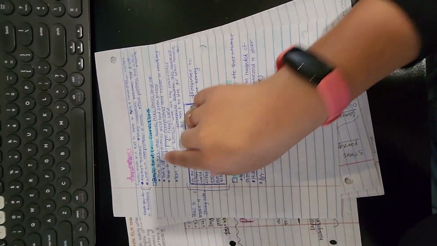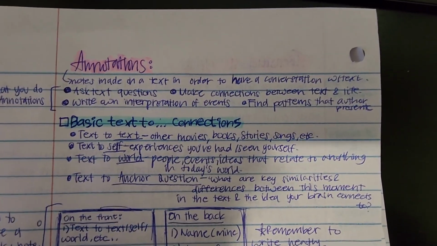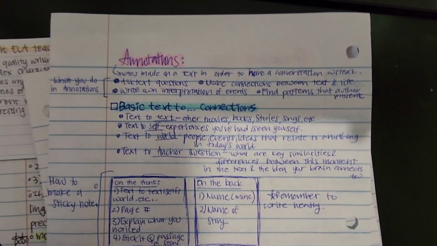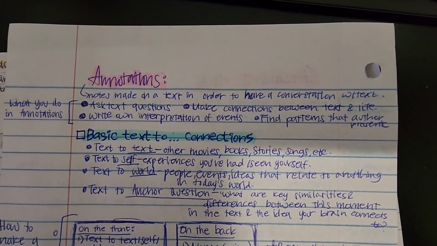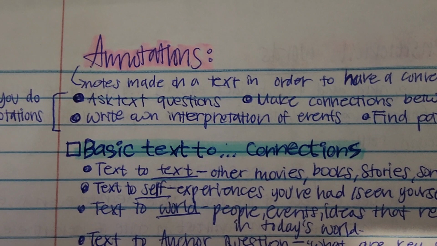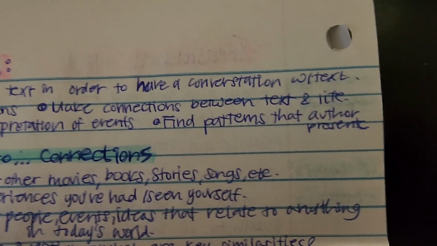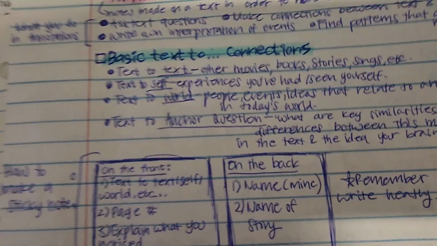So annotations are notes made on a text in order to have a conversation with the text. What you do in annotations is you ask the text questions, make connections between the text and life, write your own interpretation of events, and find patterns that the author presents.